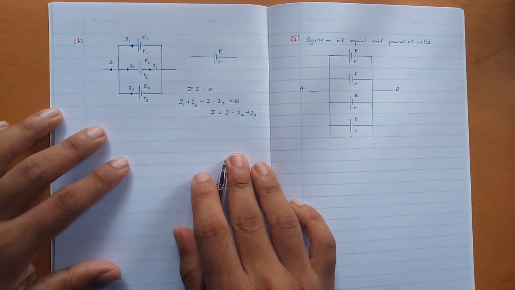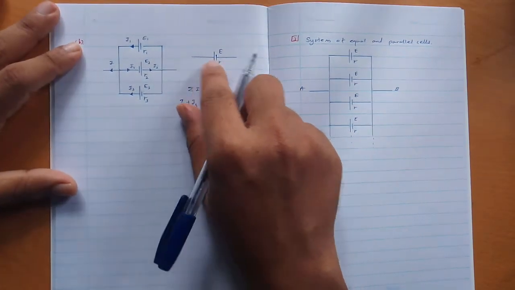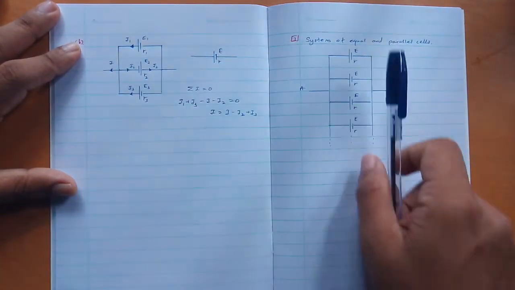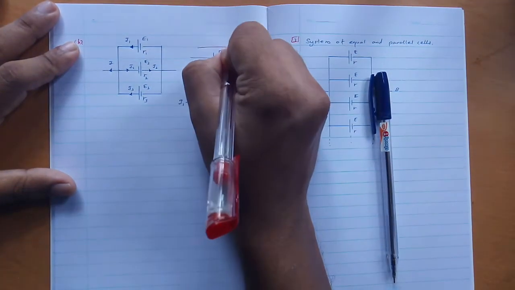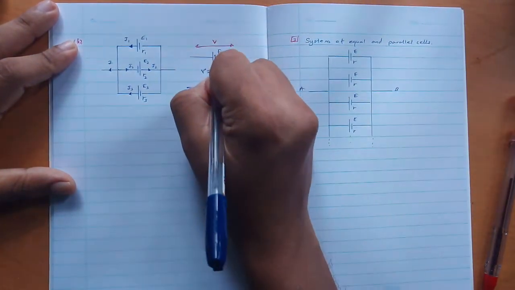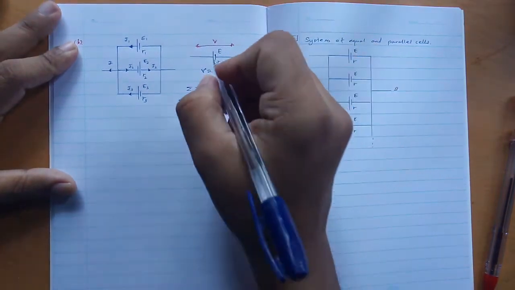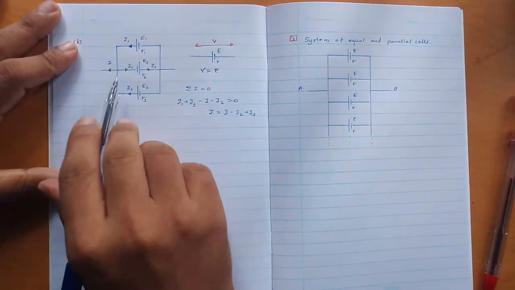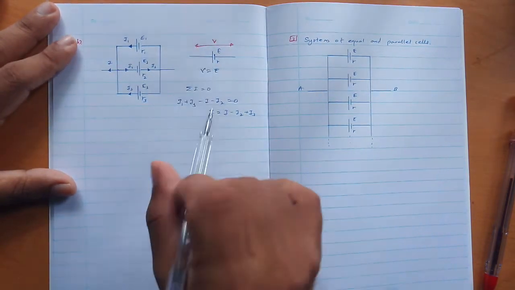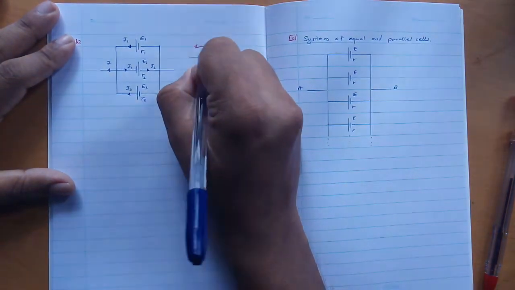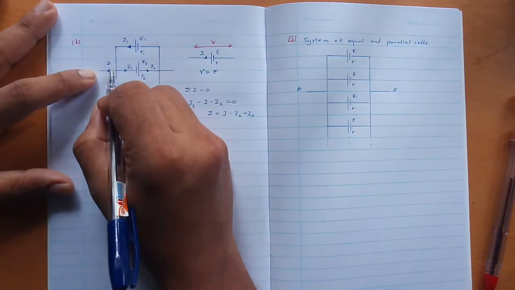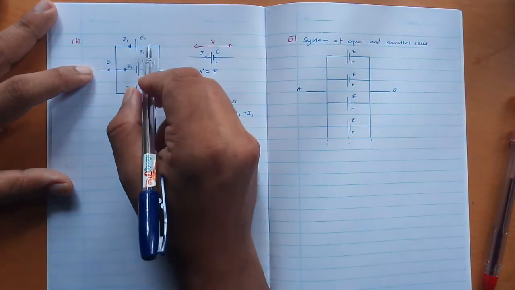Okay, and now here I can write the voltage difference across the equivalent battery. Let's say that is V. If this is an equivalent battery, it should give the same electric effect, that means the current should be I, because I is the net current given out to the circuit from this system of batteries.